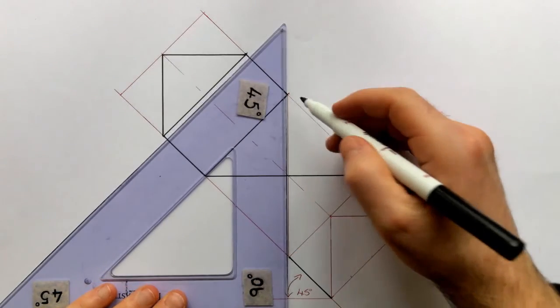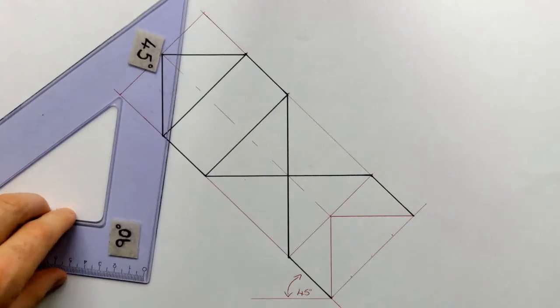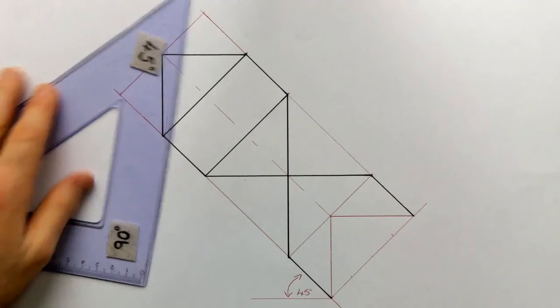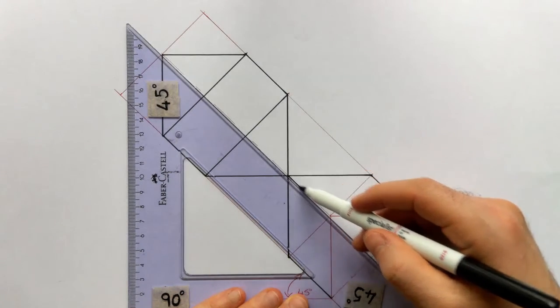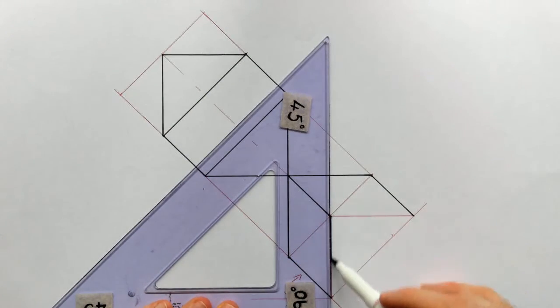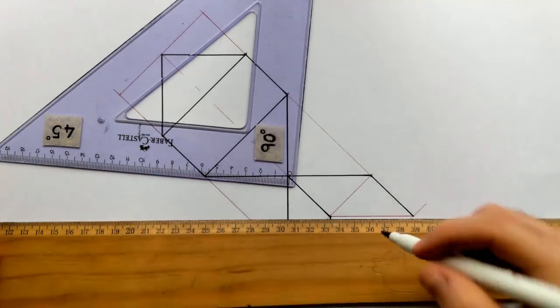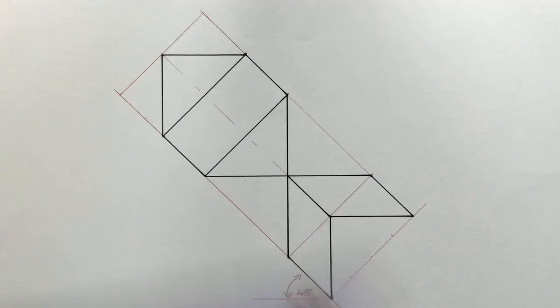And I'll also add in this bit. So there's that bit, and you can see the shape taking effect here. I can heavy in this bit, and finally this bit here and here. Okay, so at that point there's only one little bit left.